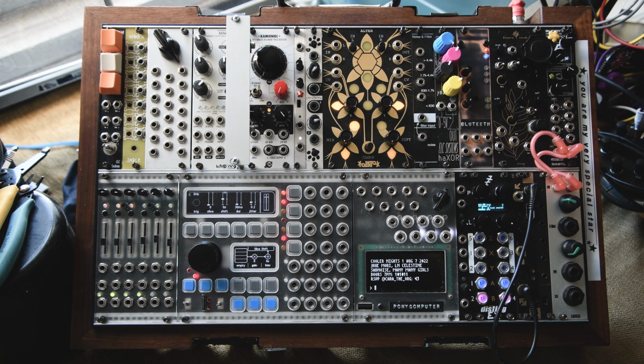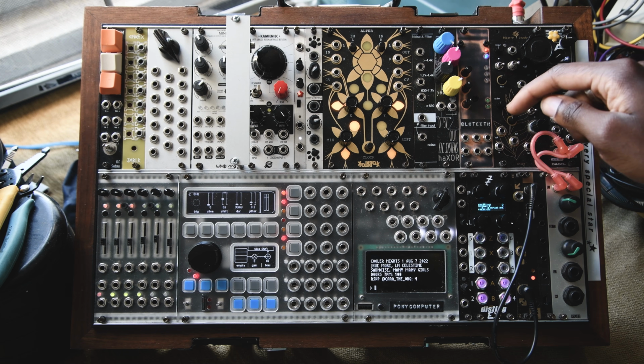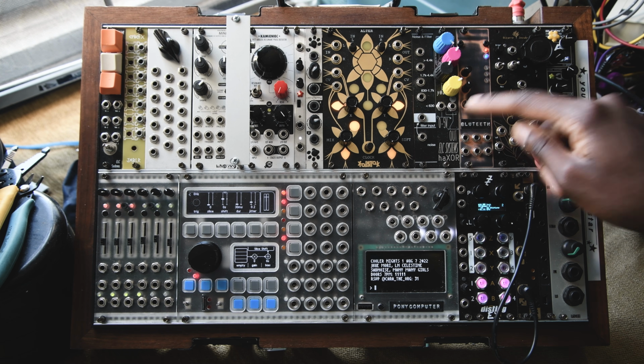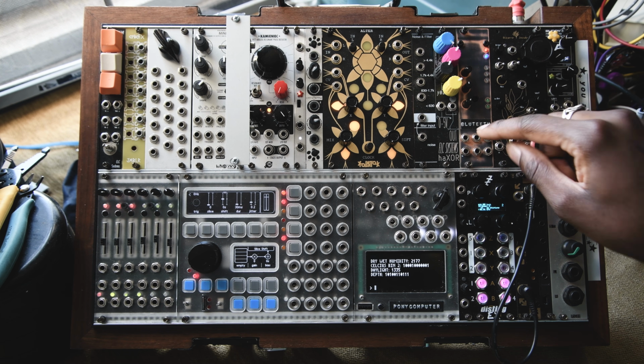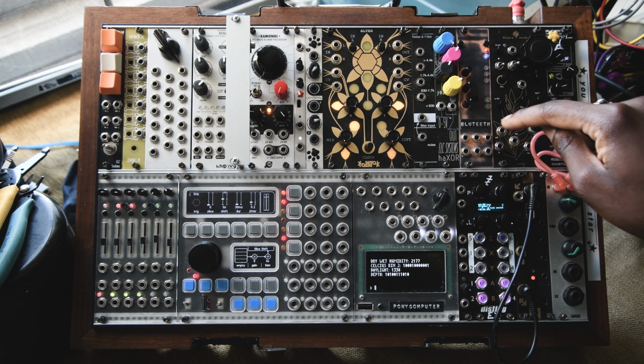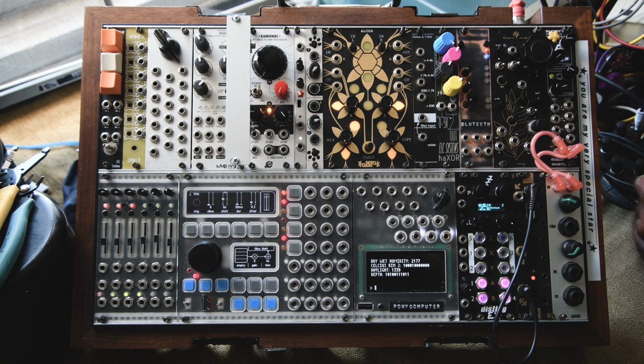Stereo output and mono output, and then also has an envelope generator with your source in, if it's not the Bluetooth, and a gate out and an envelope out.